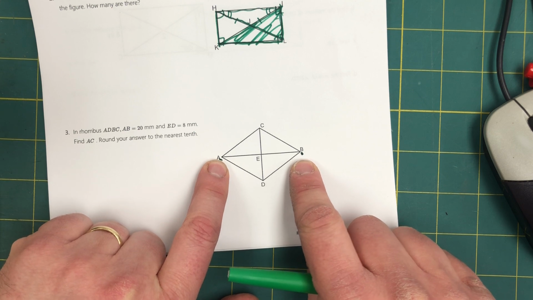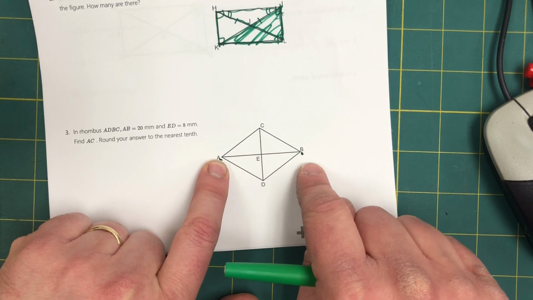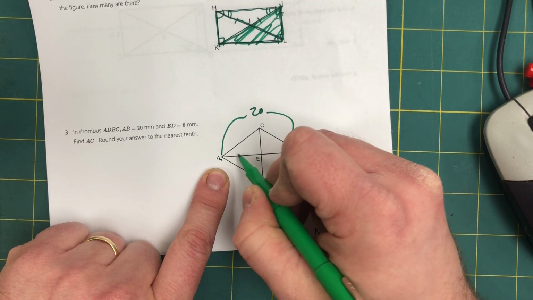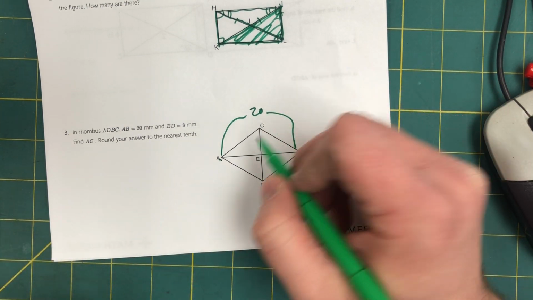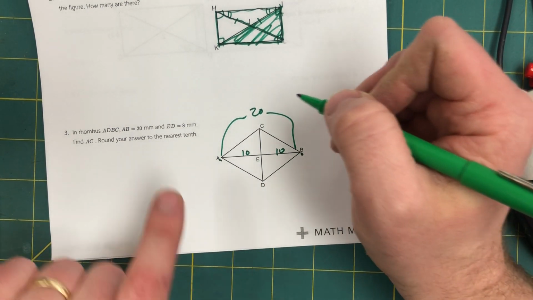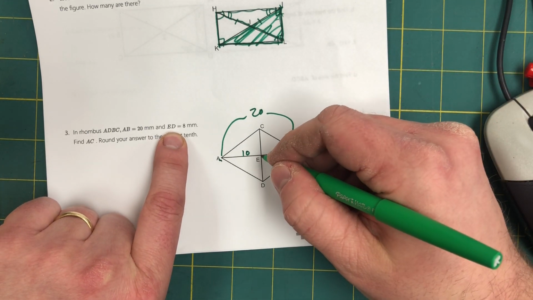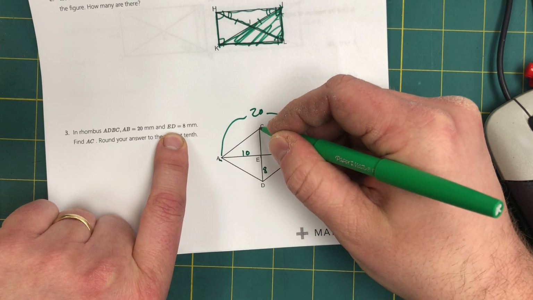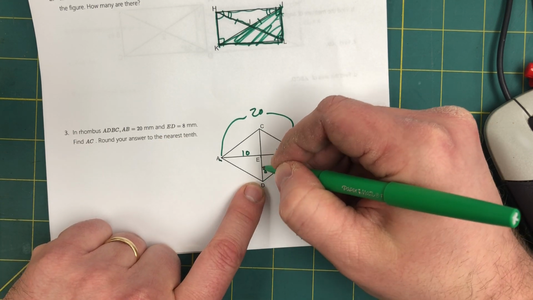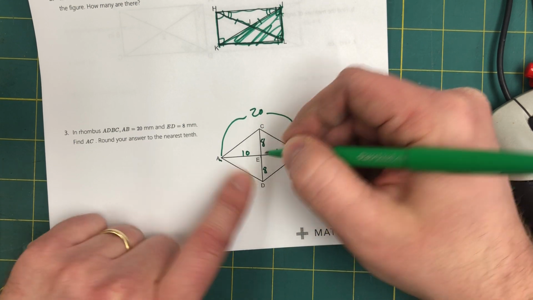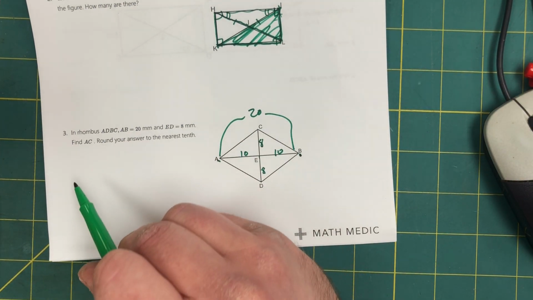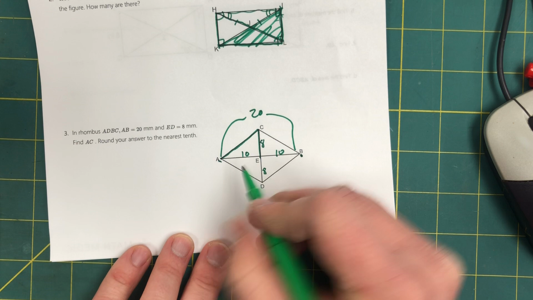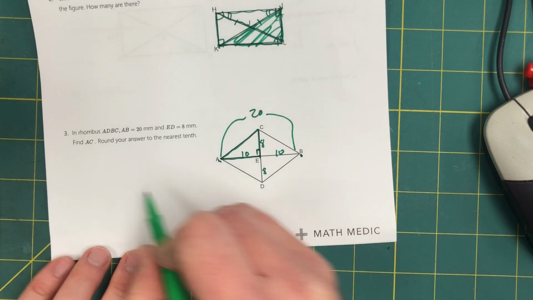Well, it's a rhombus. It's a parallelogram. These diagonals are cut in half. So if the whole thing is 20, then this has to be half and half. So half of 20 is 10. So 10 and 10. Similarly, ED is 8. So it says ED is 8. It doesn't say the whole thing. It says just from E to D. Well, that means that's 8, so that's 8, because it's cut in half again. So it says find AC, round to the nearest tenth. So we want to find that. Wait, look, it's a rhombus.